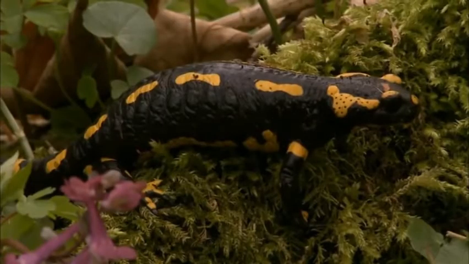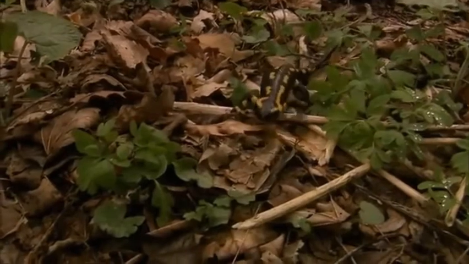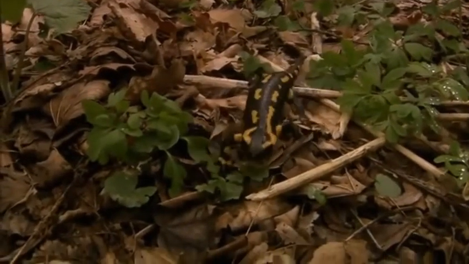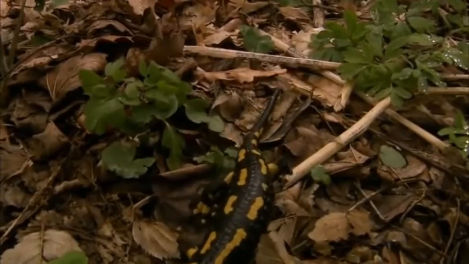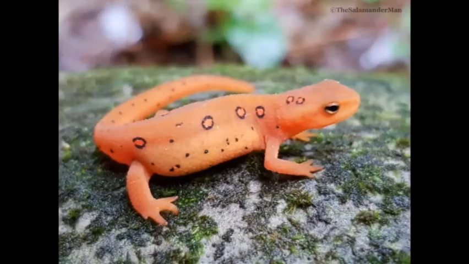The second order is order Urodela or Caudata, whose members are called salamanders. Order Urodela comprises approximately 700 species of salamander. An example is Notophthalmus viridescens.